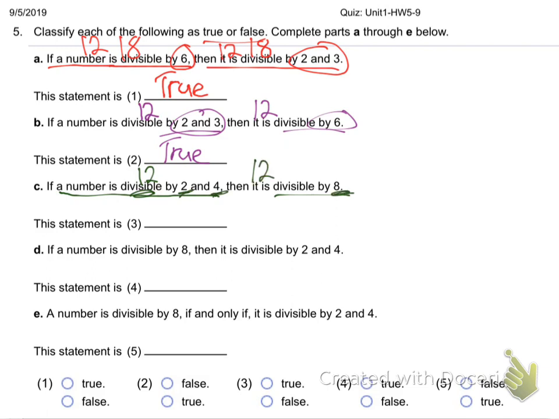Oh, no, it's not. 8 does not go into 12 evenly. It goes in once with a remainder of 4. Look at that. 12 is divisible by 2 and 4, but 12 is not divisible by 8. So that's false. Now, if you get false, you know for sure it's false. You don't even have to look any further.